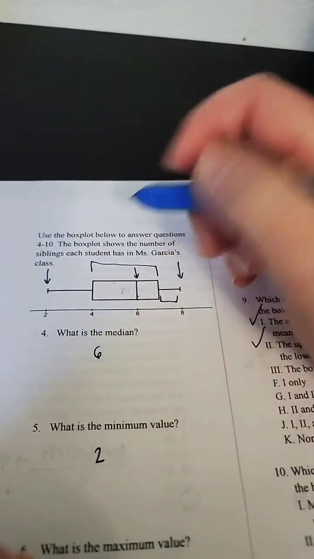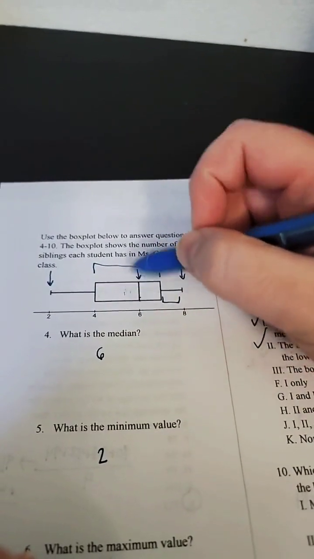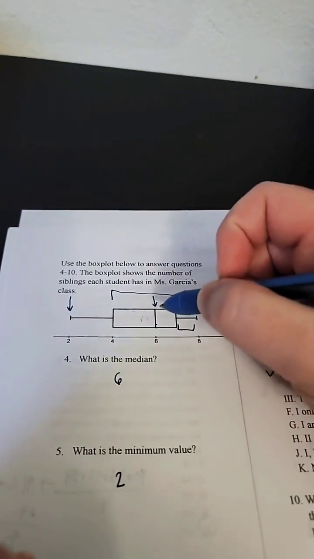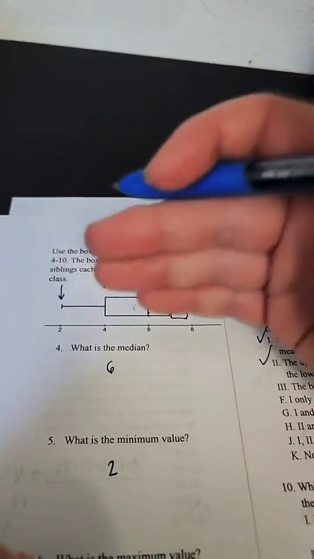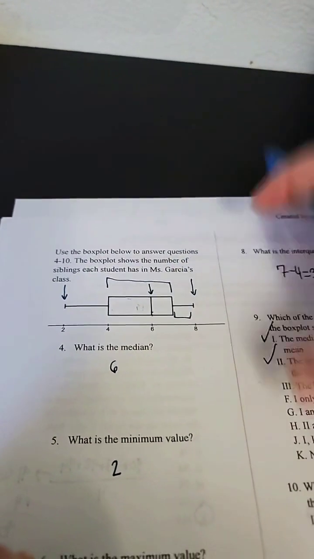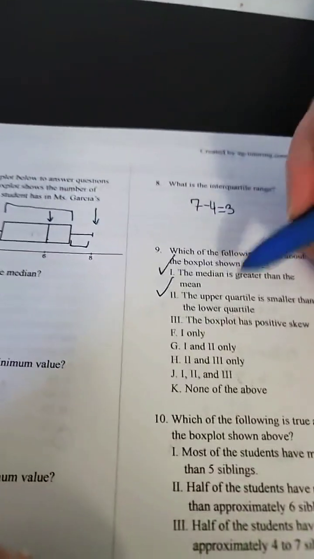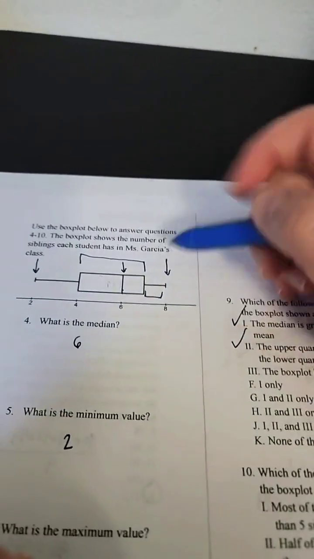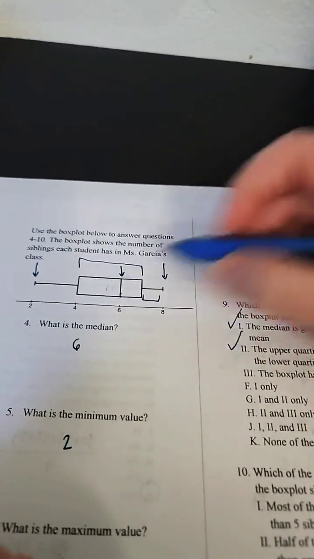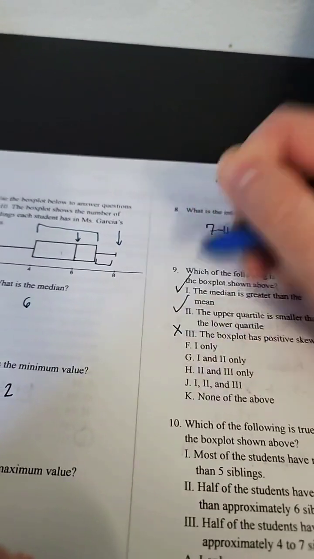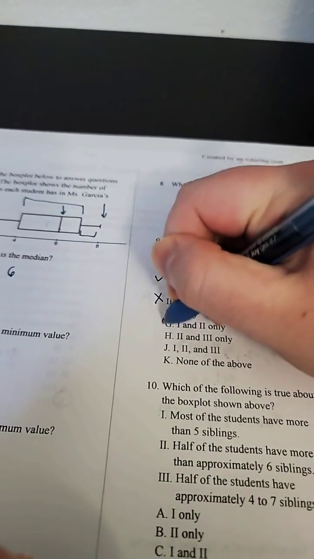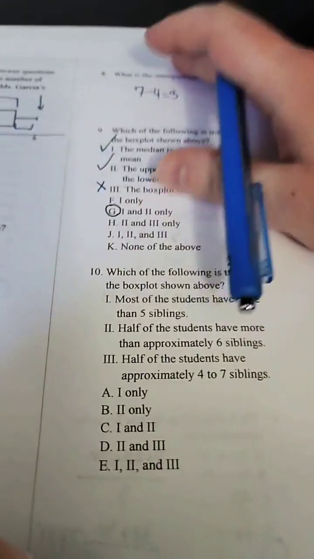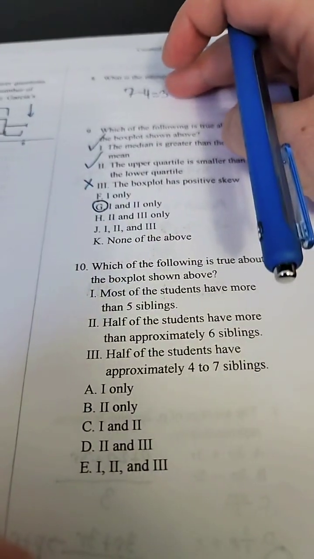And number 3 says the box plot has a positive skew. So when I'm thinking about skew, what I like to think about is where the bigger part of the box is. So if the bigger part of the box is towards like the negatives, on a number line, I think about it as it's negatively skewed, and then the opposite for positively skewed. Like if the bigger part of the box is to the right, I think positive skew. So it says the box plot has a positive skew. That means that the bigger part of the box would have to be on the right, which it's not. So that does not track. That's not correct. So it would just have to be 1 and 2 only, G.